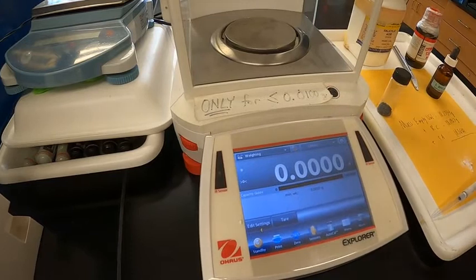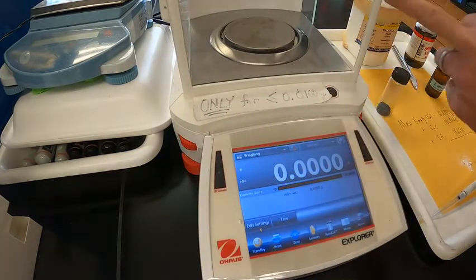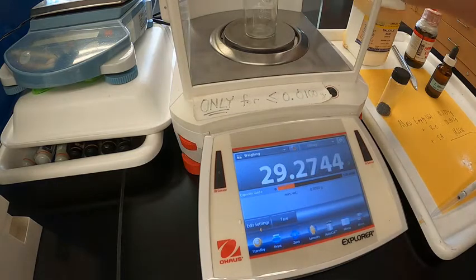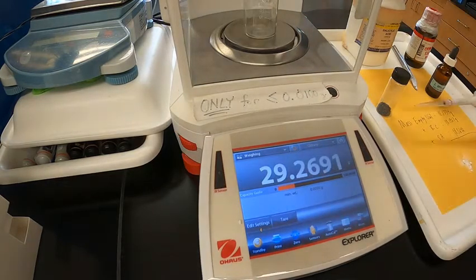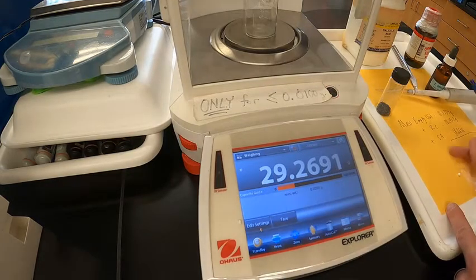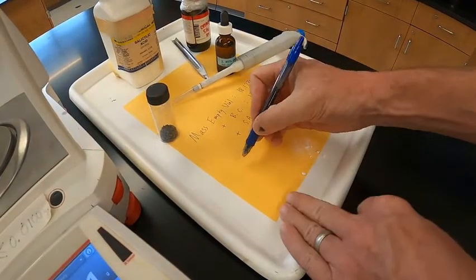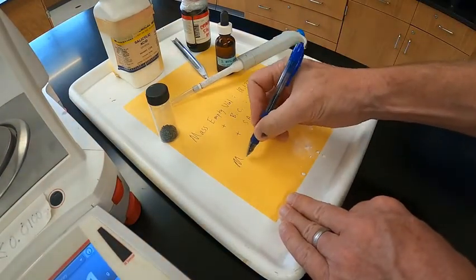And to do this, I'm going to mass out an empty beaker and then add the filter paper to it and mass it again. So I'll put it over here and move my mess. So here's the mass of the empty beaker.